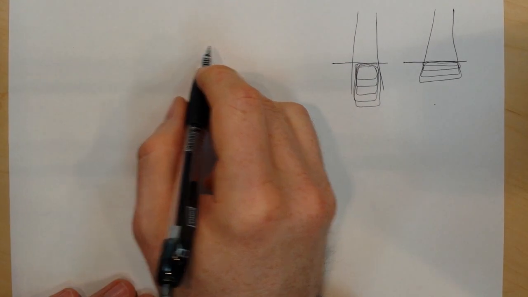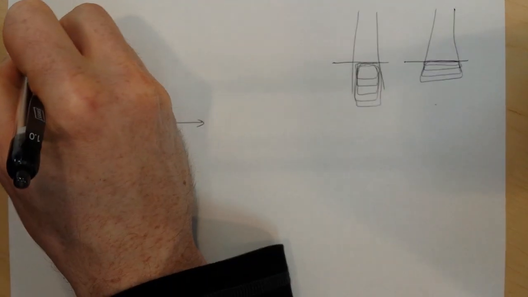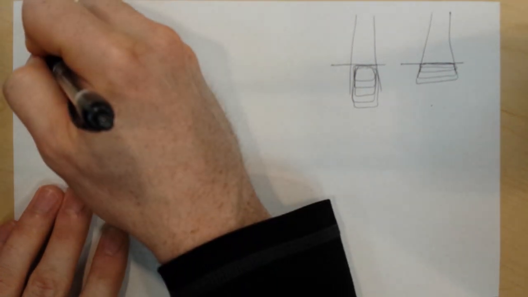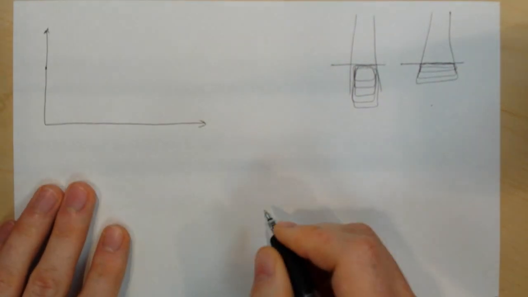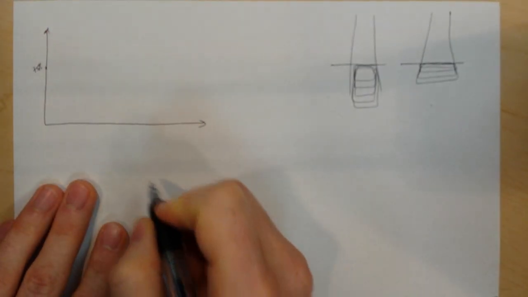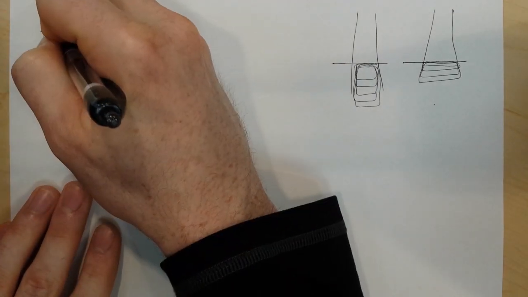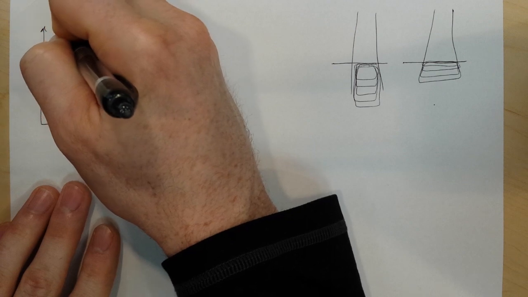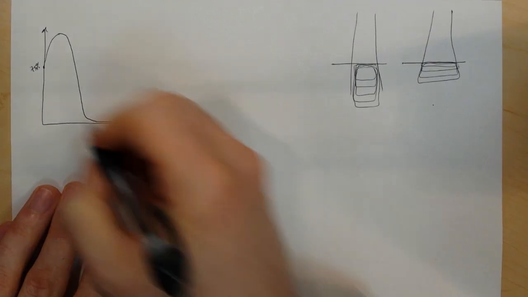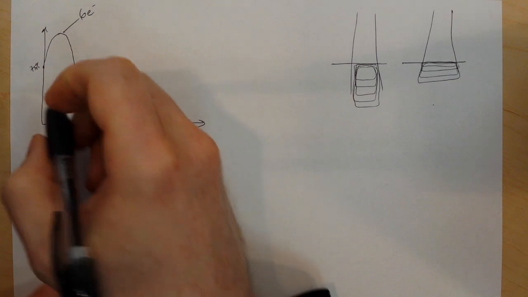Dosimetric characteristics of the electron field. So if I draw a percent depth dose curve for let's say 6E, so 6 MeV electrons, my surface dose is right around 75%. I get a fast buildup. My Dmax is right around 1.5, similar to 6 MV or 6X. And then I get a very fast fall off.